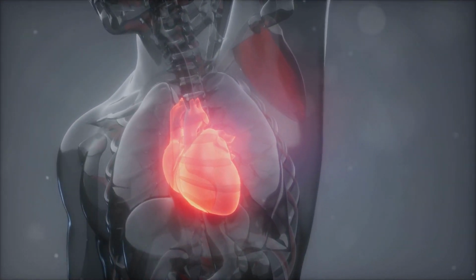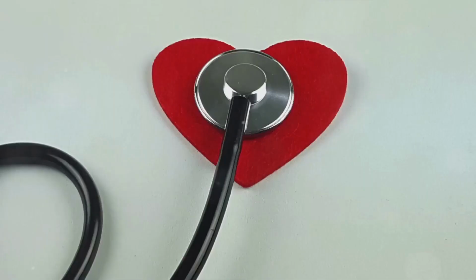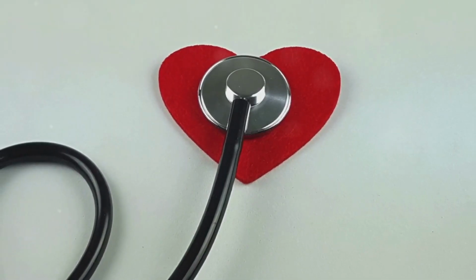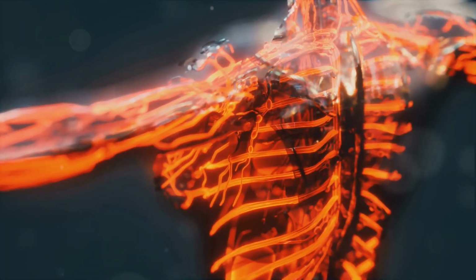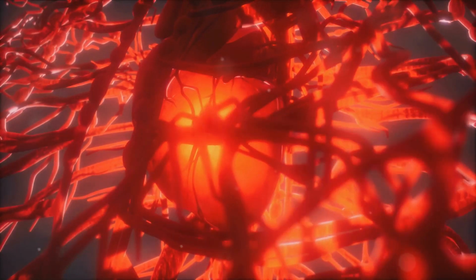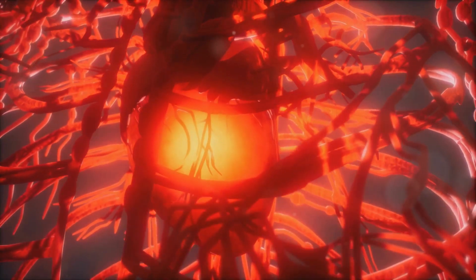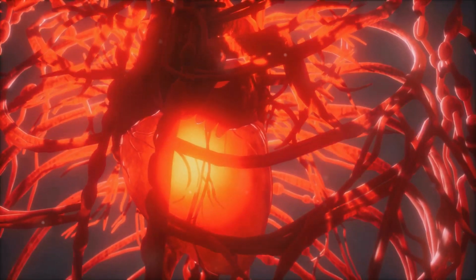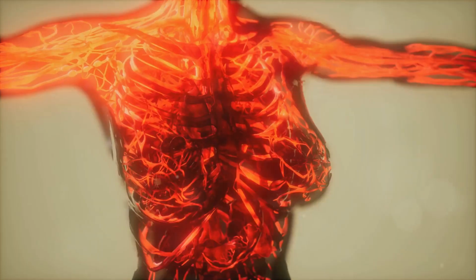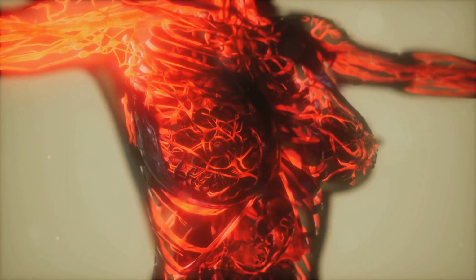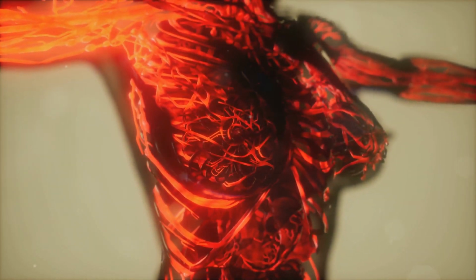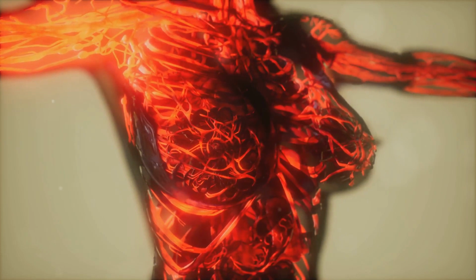Next, we discuss the anatomical and auscultatory valve areas. These are the aortic, pulmonic, tricuspid, and mitral areas. Using a stethoscope, we listen for the normal heart sounds, known as lub-dub. The lub sound is caused by the closure of the atrioventricular valves during ventricular systole, which is the contraction of the ventricles. The dub sound is due to the closure of the semilunar valves during ventricular diastole, the relaxation of the ventricles. Any additional or abnormal heart sounds, such as murmurs, may suggest heart disease or other cardiac conditions.